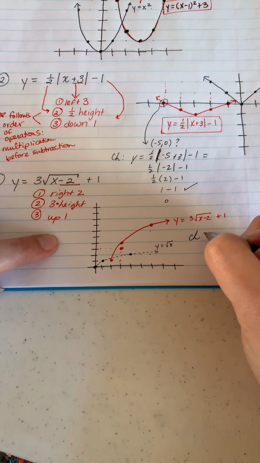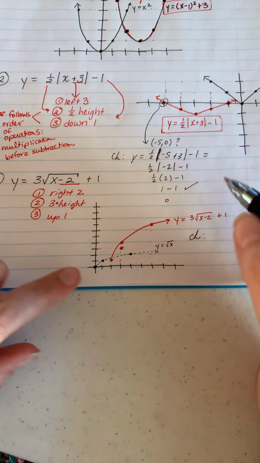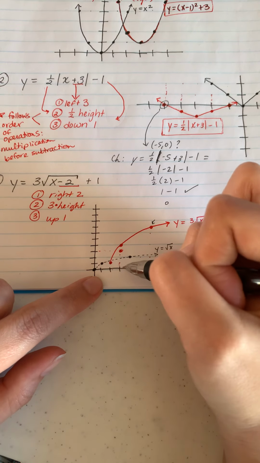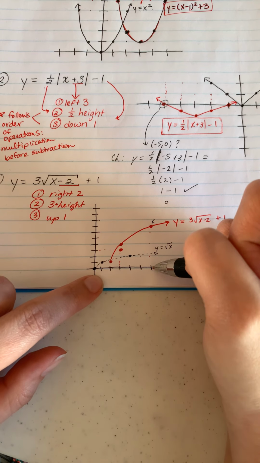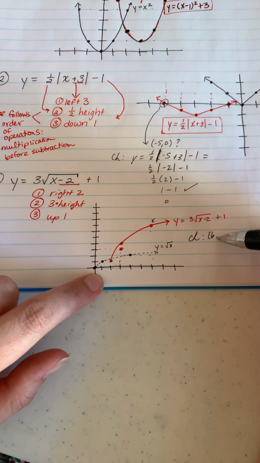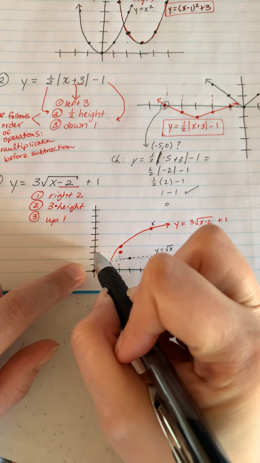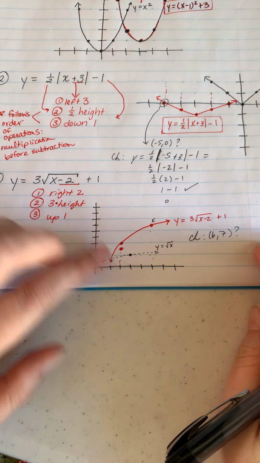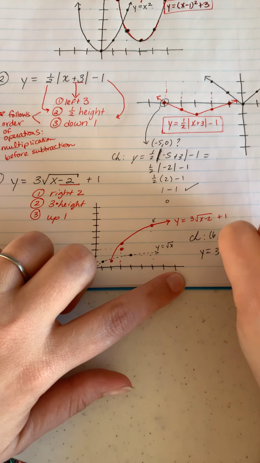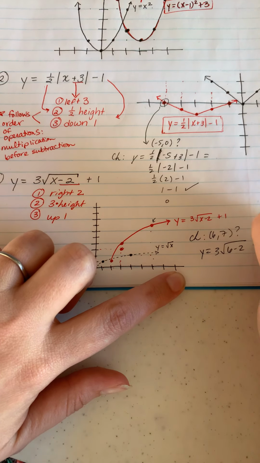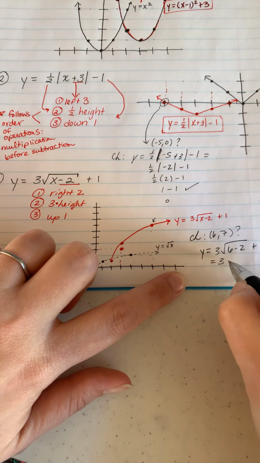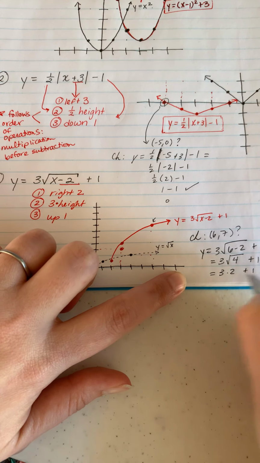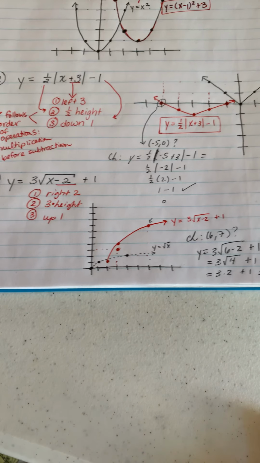Let's check. Let's pick a point. I want to pick this point right here. It's 1, 2, 3, 4, 5, 6, and 1, 2, 3, 4, 5, 6, 7. So I'm checking if that is on the graph, so I'm going to plug it in. The square root of 4 plus 1, which is 3, times 2 plus 1, which is 7. So yeah, I probably did it right.